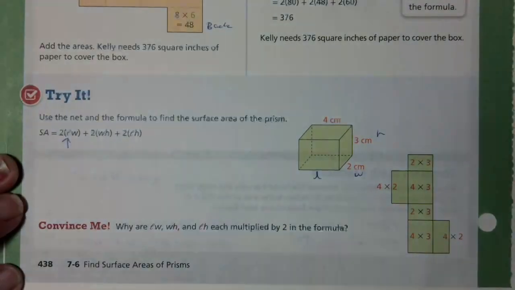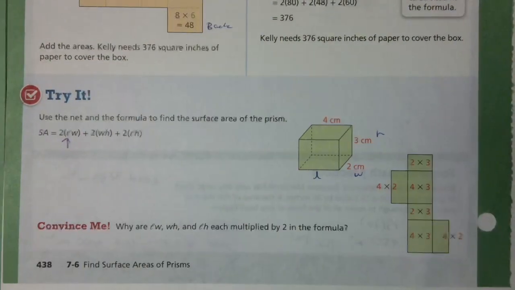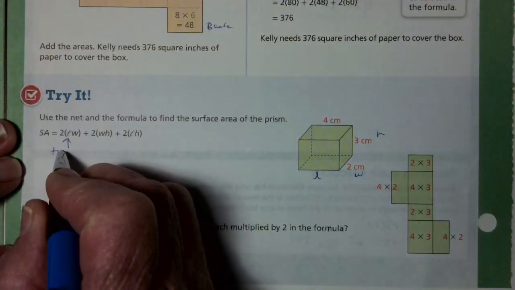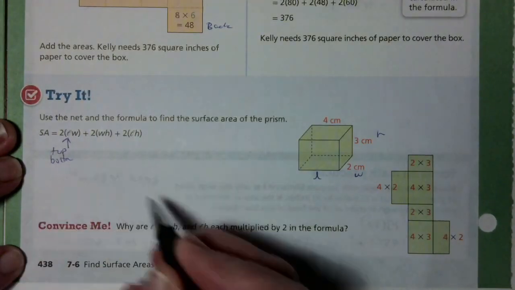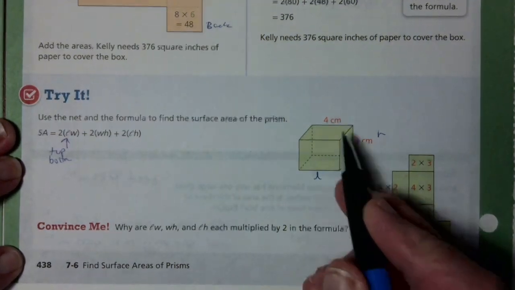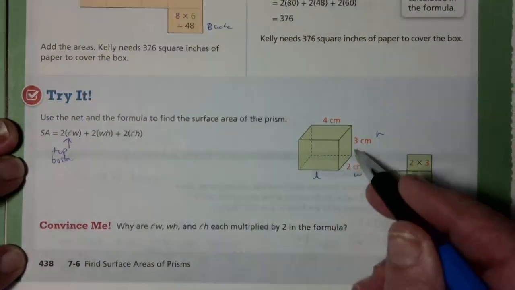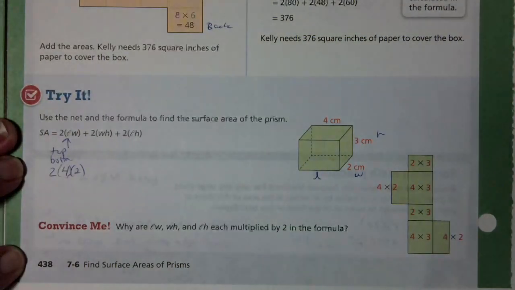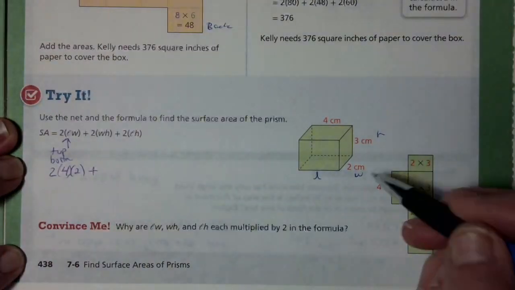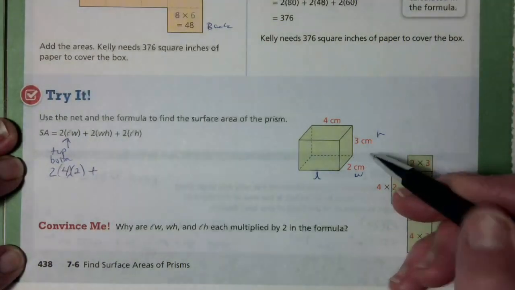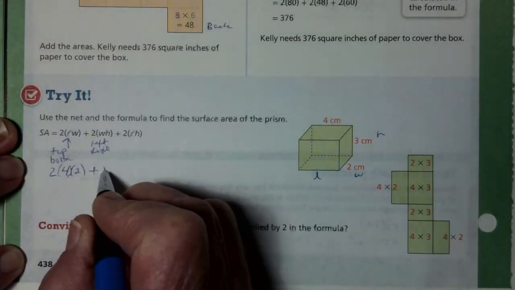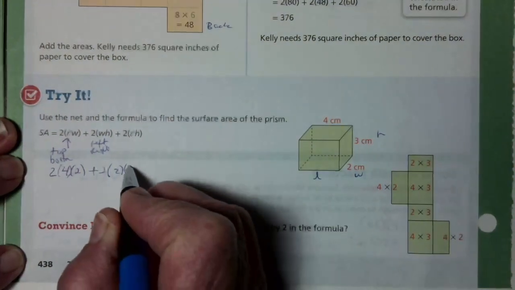Okay? So, to make it match theirs, we want 2 lengths times width. So that would be the top and the bottom. So this is the top and the bottom, which is a 4, because that's a 4, so it's a 4 by 2. So this is a 4 times 2 of them. There's a top and a bottom. Then we want the width, the 2, and the height. So that's the left and the right. So this is the left and right sides, right there. So I've got 2 times 2 times 3.